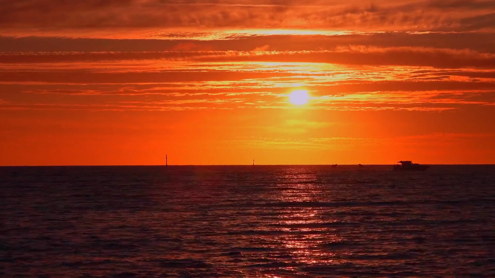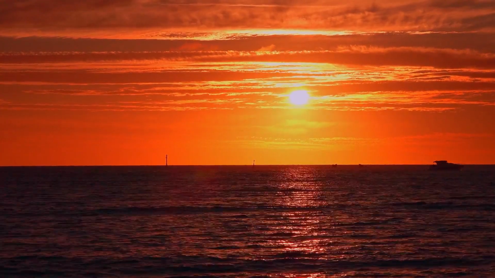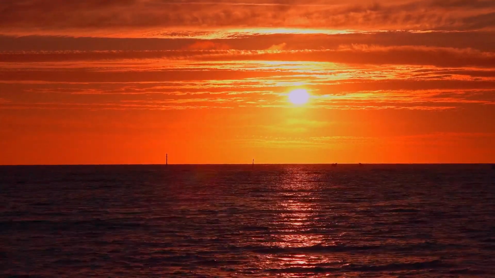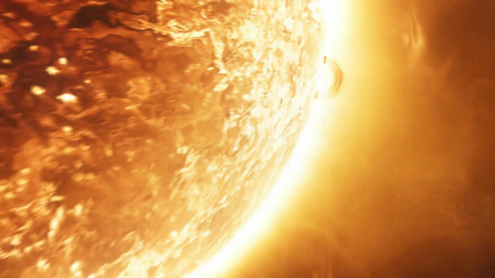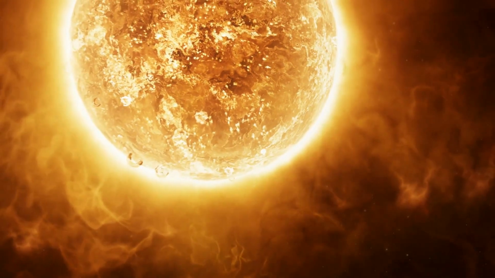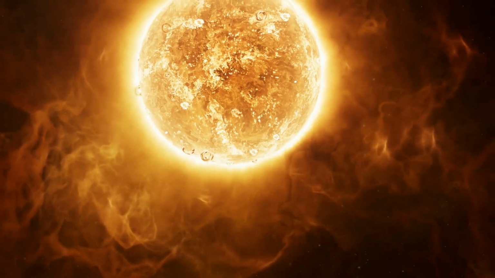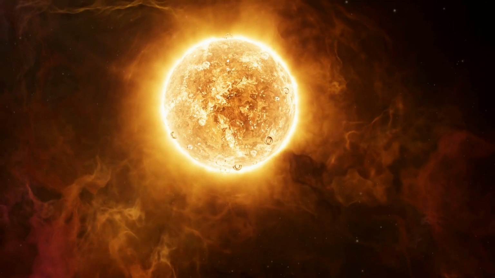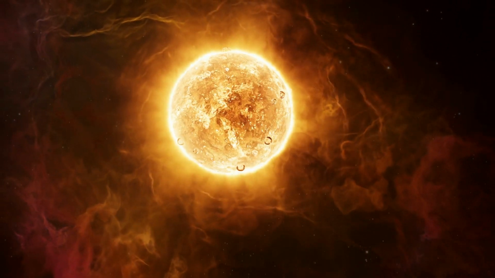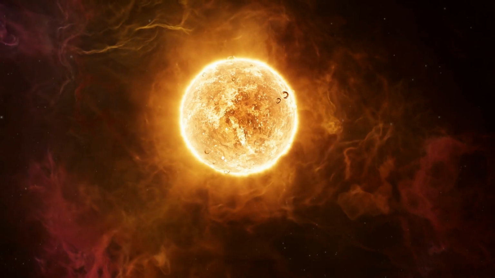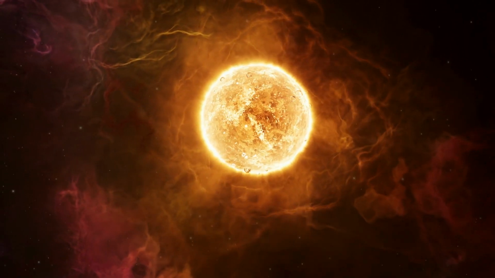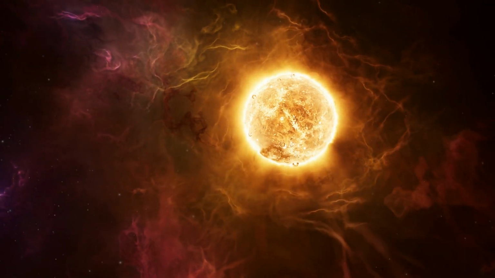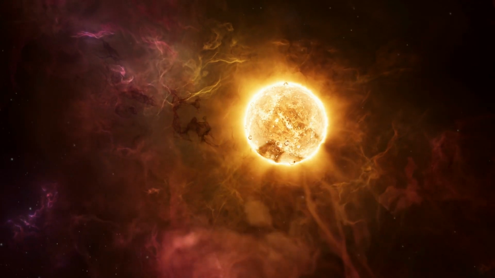The diameter of the Sun is about 1.39 million kilometers, 864,000 miles, making it about 109 times wider than Earth. If Earth were a marble, the Sun would be a giant sphere with a diameter of approximately 15 meters, 49 feet. The surface temperature of the Sun is around 5,500 degrees Celsius, 9,932 degrees Fahrenheit. The outer atmosphere of the Sun, known as the corona, can reach temperatures exceeding 1 million degrees Celsius, 1.8 million degrees Fahrenheit.